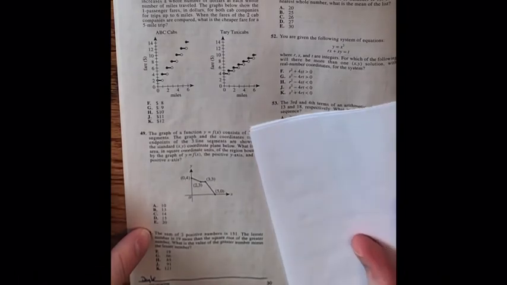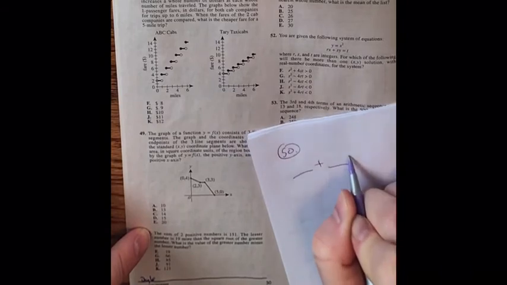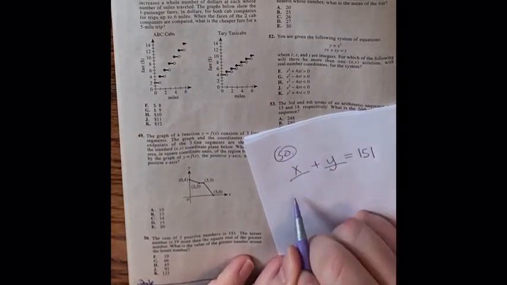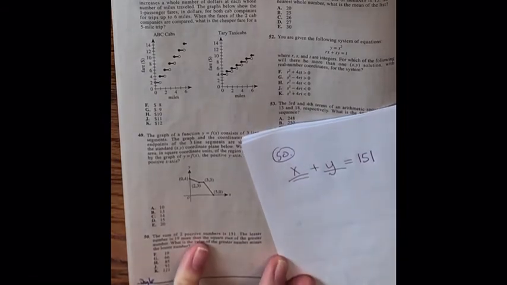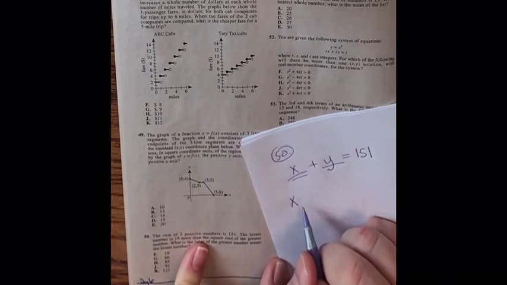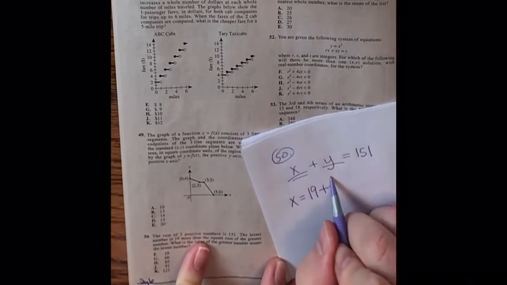Problem 50 actually ends up requiring a little bit of algebraic manipulation, and there might be an easier way to do the problem than I thought of in that moment. The sum of two positive numbers is 151. The lesser number is 19 more than the square root of the greater number. So I decided to just call the numbers x and y, and think of the smaller number as x. The smaller number, the lesser number, is 19 more than the square root of the greater number. So x would equal 19 plus the square root of y.